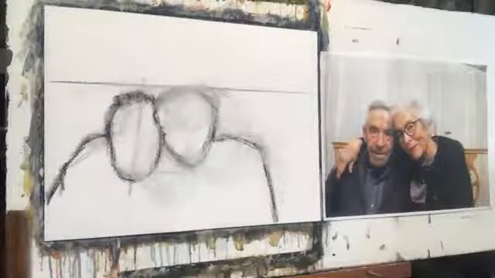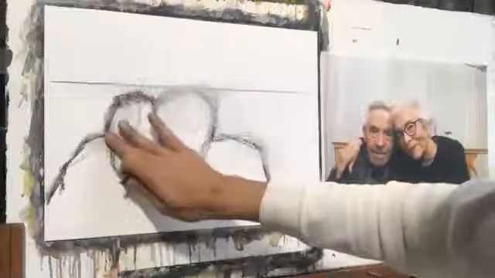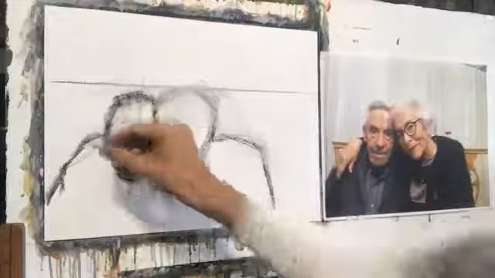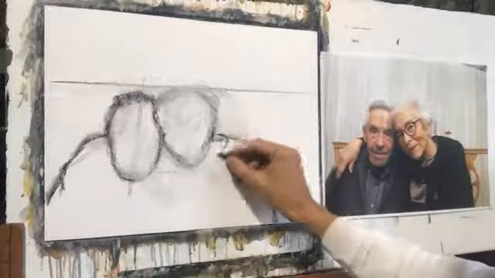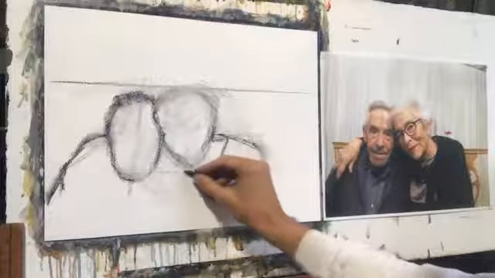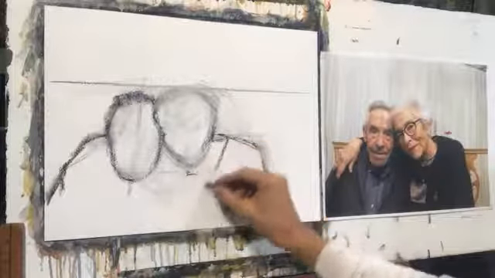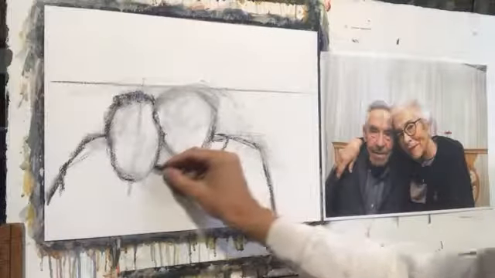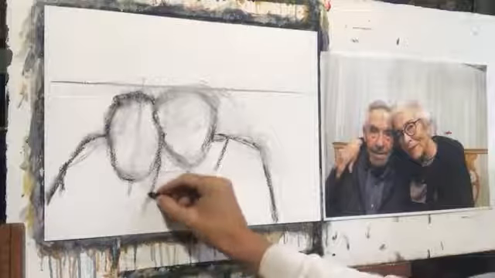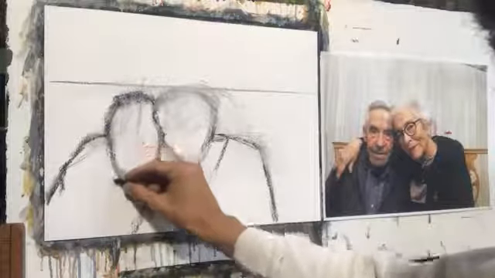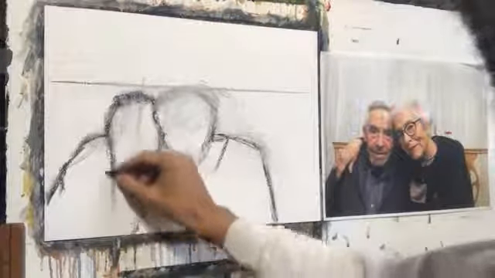All right, so nice. The two faces, I'm gonna start doing some necklines. I think that could be a good way of anchoring those head shapes with the actual body of the figure.